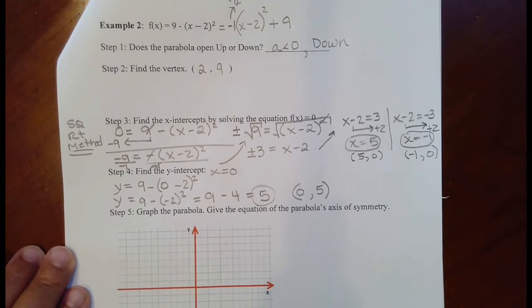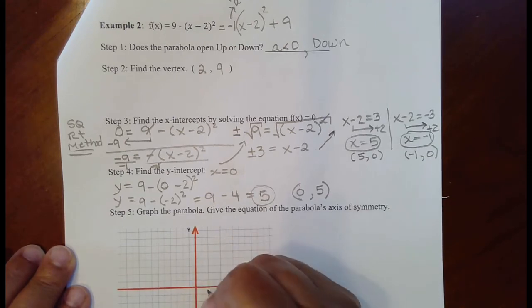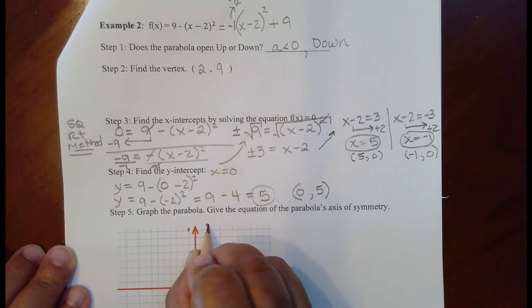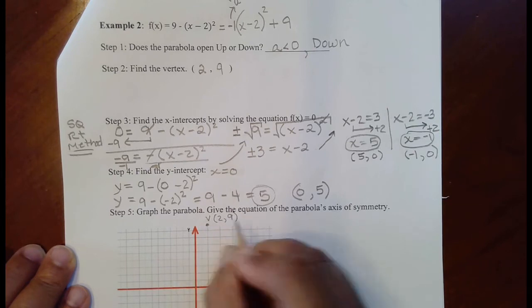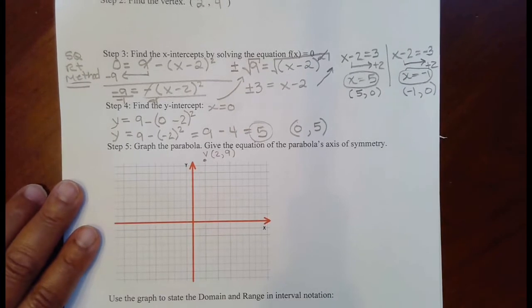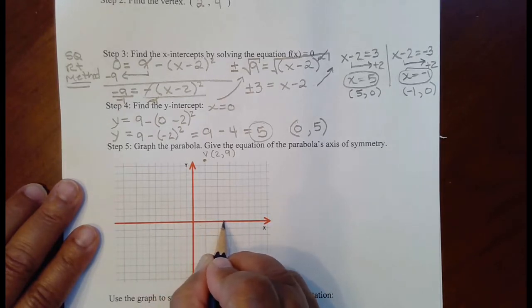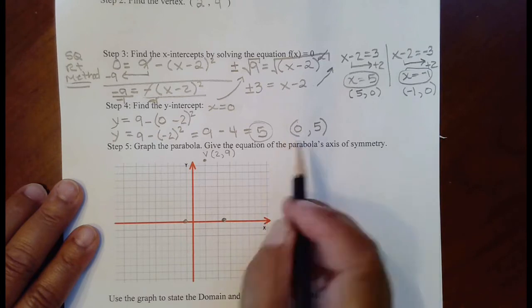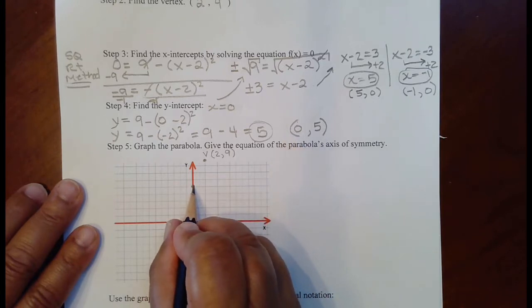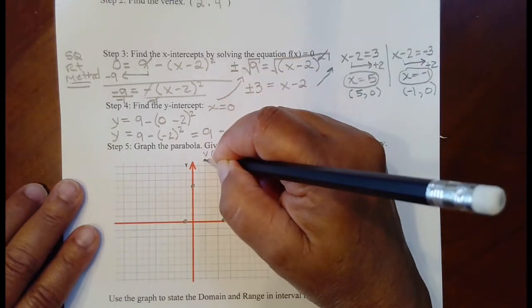Okay, the other things that we found as far as plottable points, we found out that the x-intercepts on this graph are 5, 0 and -1, 0. We also found out that the y-intercept is 0, 5. And we can connect to get our nice full graph. Try to hit the points, unlike what I just did. Then you can go and put your axis of symmetry in. That goes right down the middle, splitting the graph into 2 mirror images. Okay, this half is completely identical to this half.